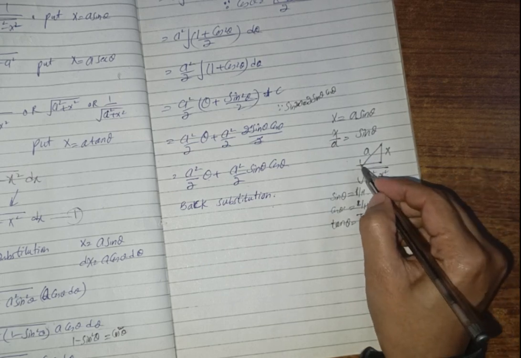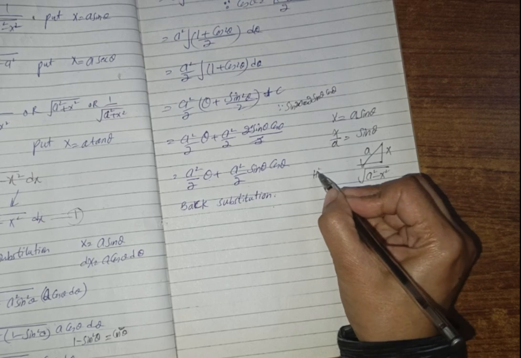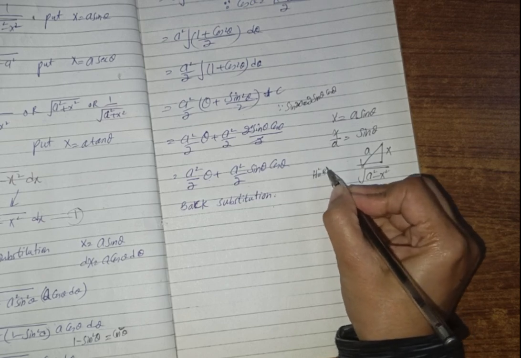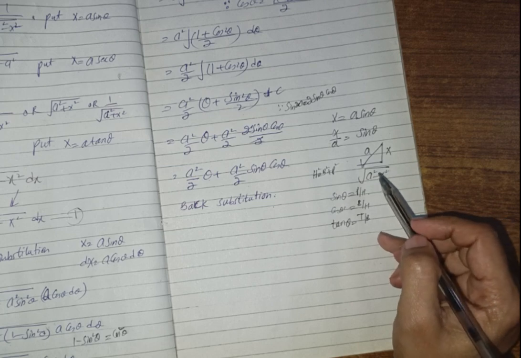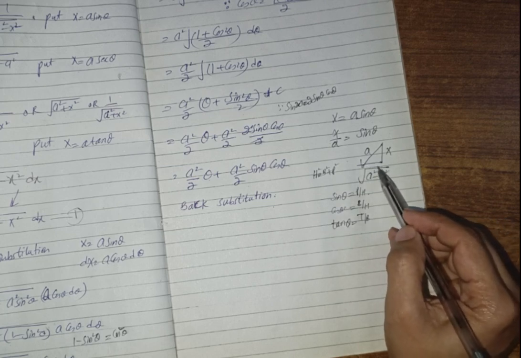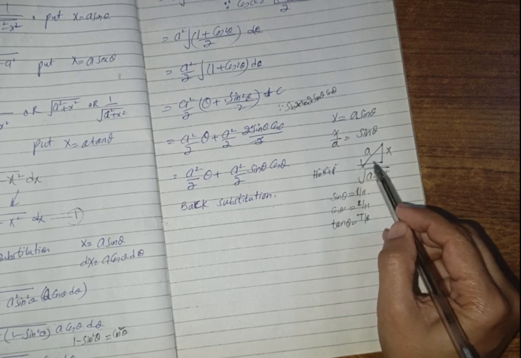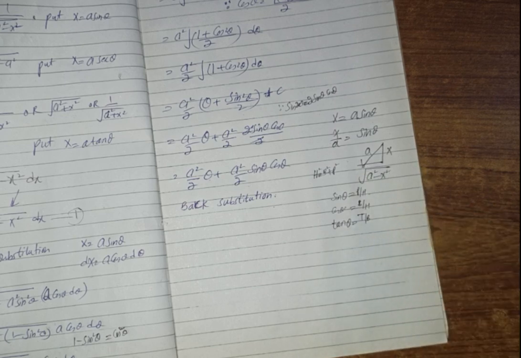After applying the Pythagorean theorem, the square of the hypotenuse is equal to the square of the base plus the square of the perpendicular. So here we find the expression for the base, which is equal to the square root of a square minus x square.